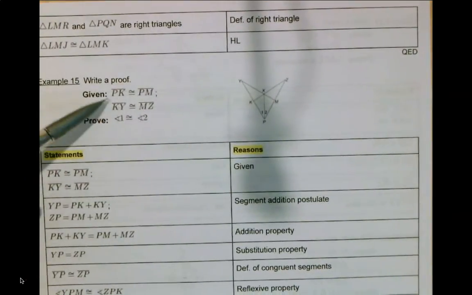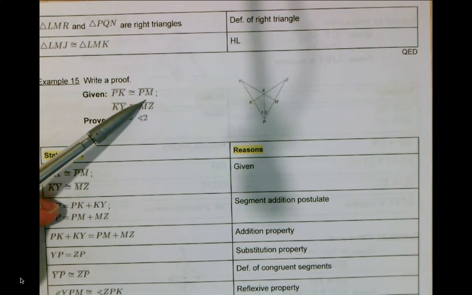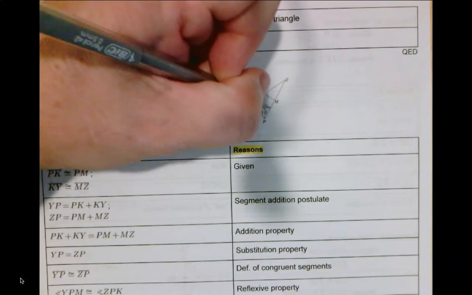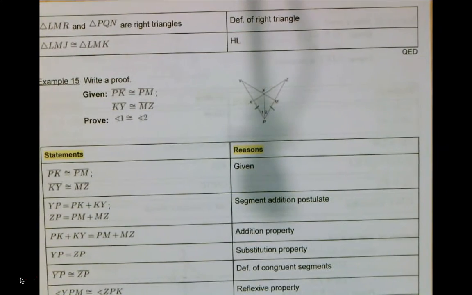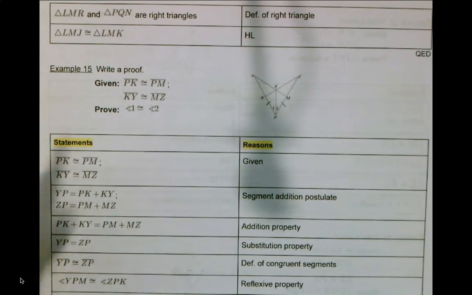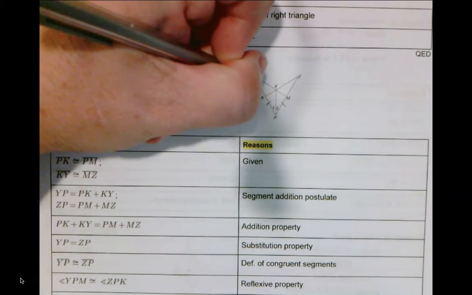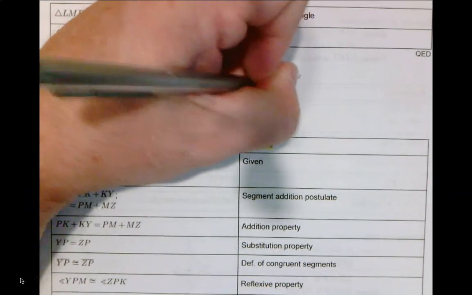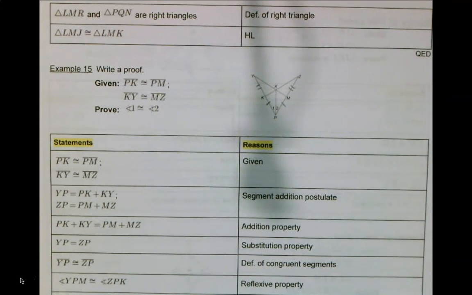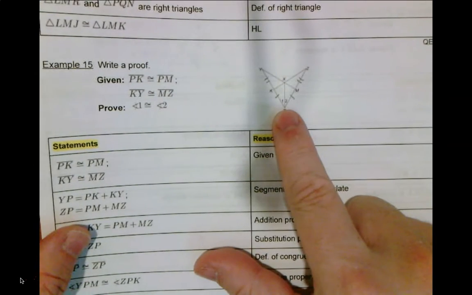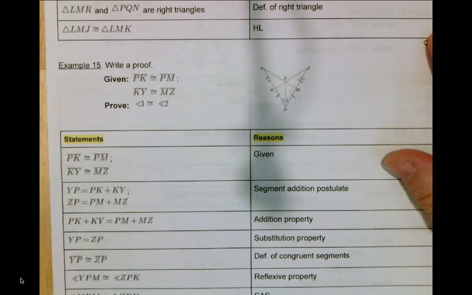All right. PK is congruent to PM. So far, I can mark that in the diagram. All right, we're good so far. KY is congruent to MZ. We can mark that up in the diagram. What else do we know in this diagram? Our goal is to get angle 1 congruent to angle 2, right? That's our goal. Is there anything else that we know in this diagram?